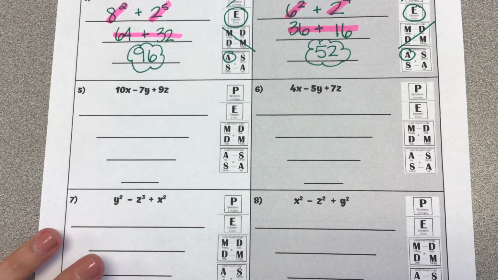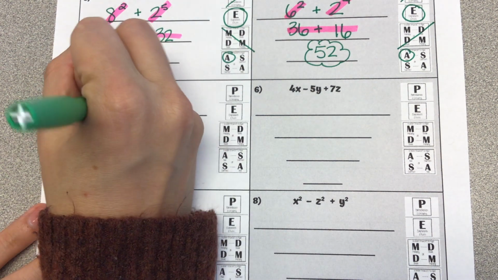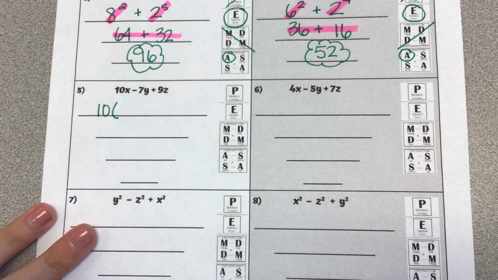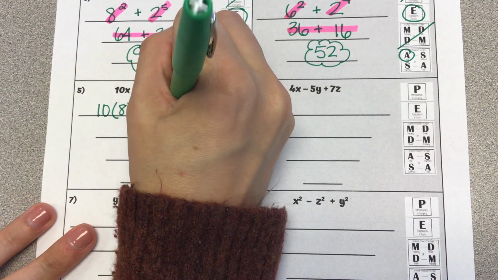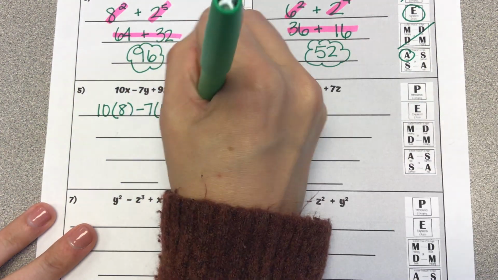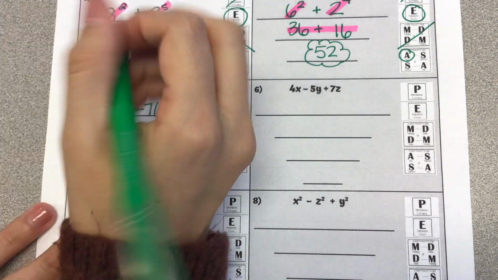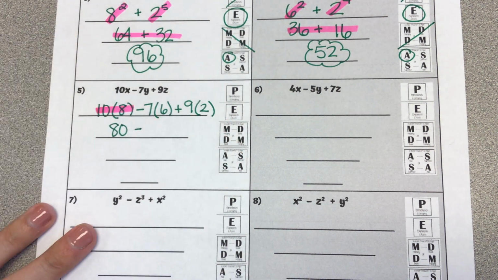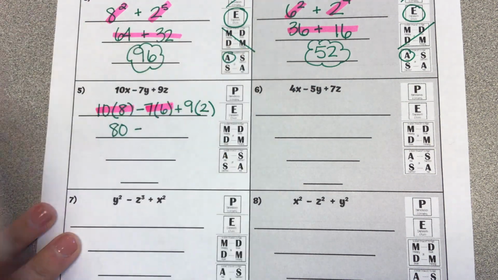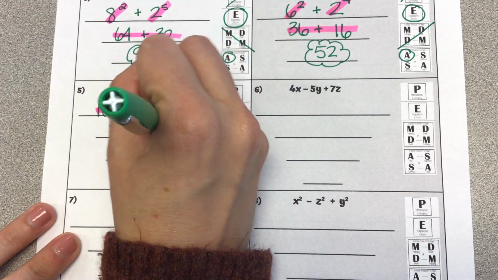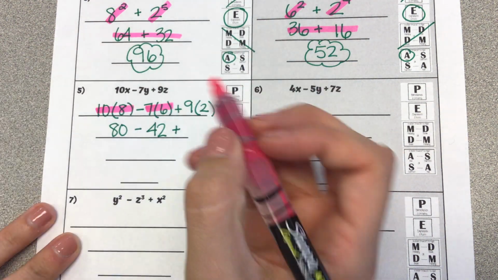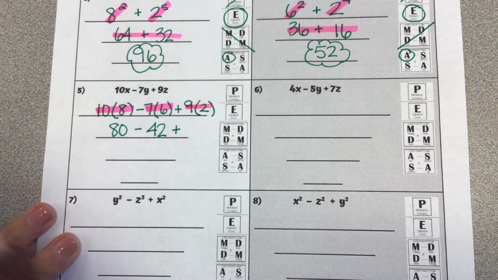All right, 10x minus 7y plus 9z. So we are doing 10 times the x value of 8, not 108, 10 times 8 minus 7 times a y value of 6 plus 9 times a z value of 2. So first thing we're doing is we're going to do these multiplications, get rid of these parentheses. 10 times 8 is 80. Bring down my subtraction. 7 times 6 is 42. Bring down my addition. 9 times 2 is 18.